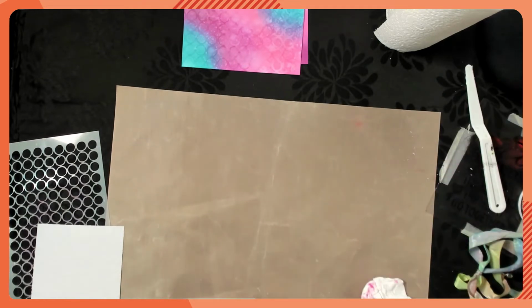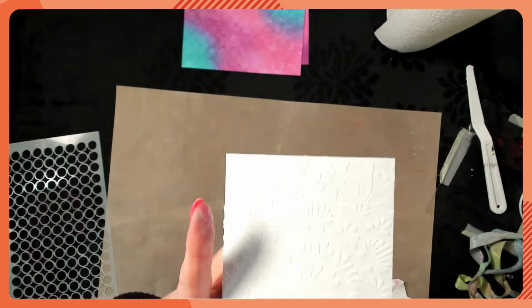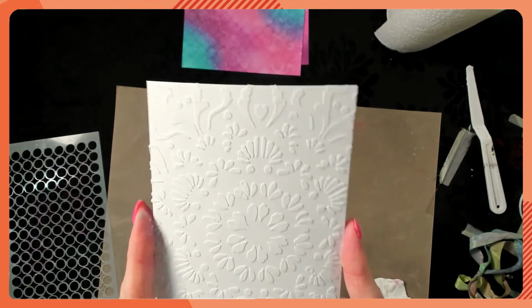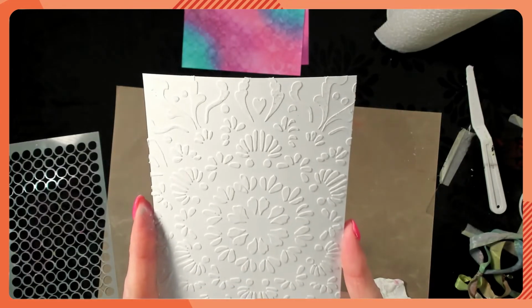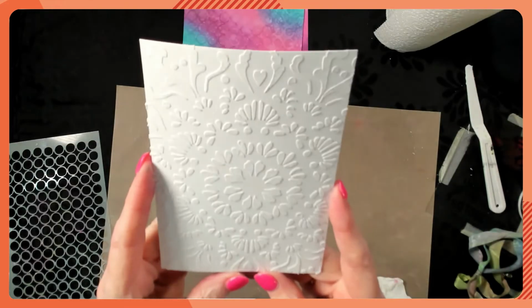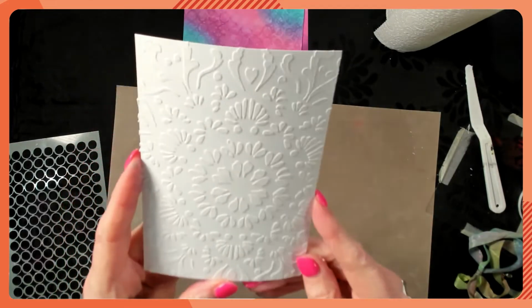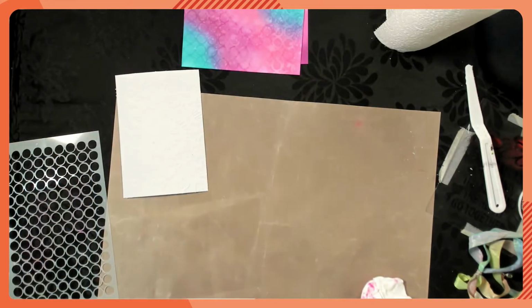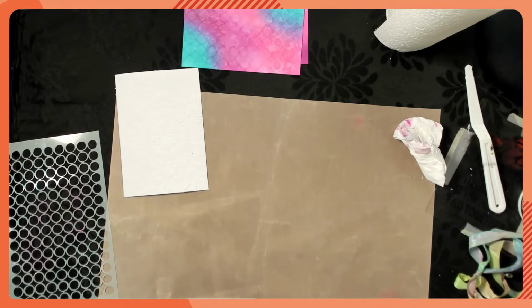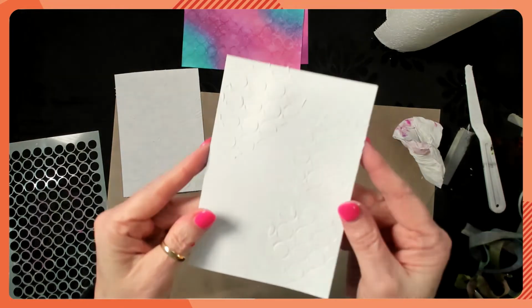Okay, so once we've done this part, now you could leave it like that. There's no reason you can't. You could have also coloured the textured paste so that you could have colour in it. Again, a great background, either on your card or on your scrapbook page or on a journal page. So this is what I'd done previously.